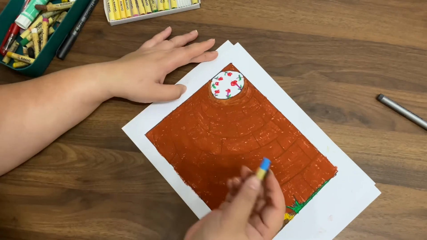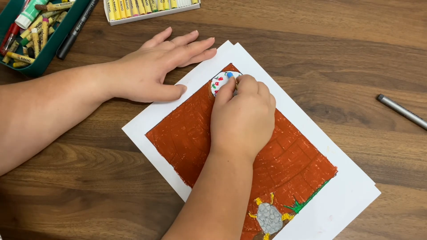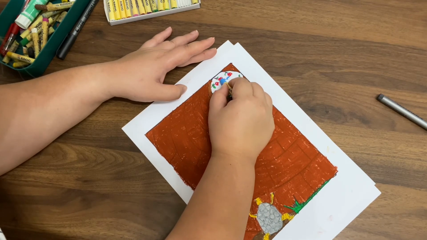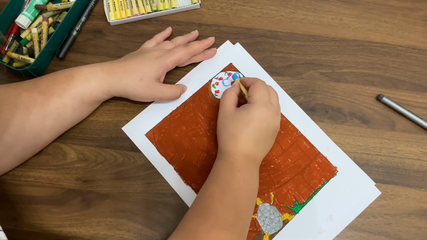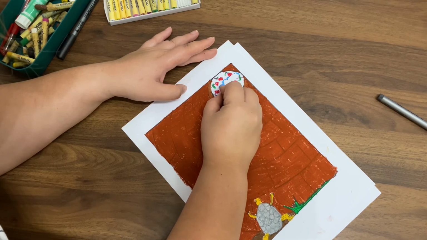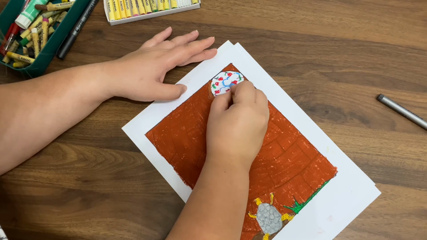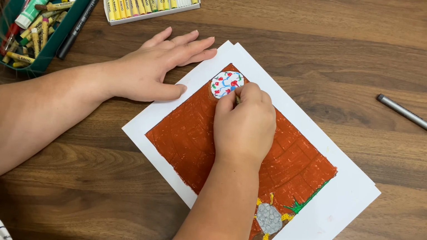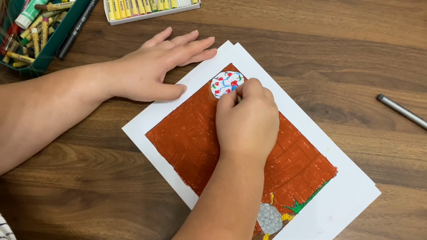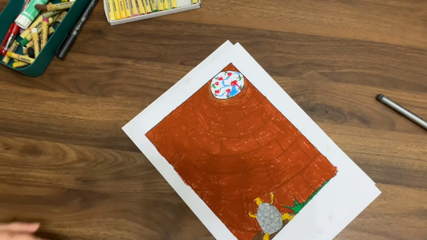Okay, now your clouds. Just draw a cloud on top over here. Or if you have enough space, then you can draw a second cloud. Something like that. And then you just color the rest with the blue color and leave the cloud part white.